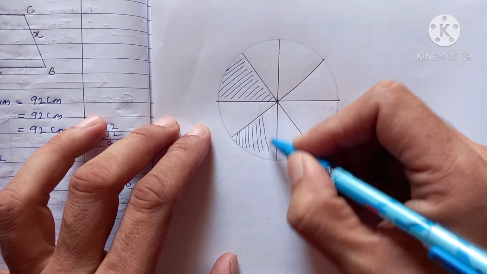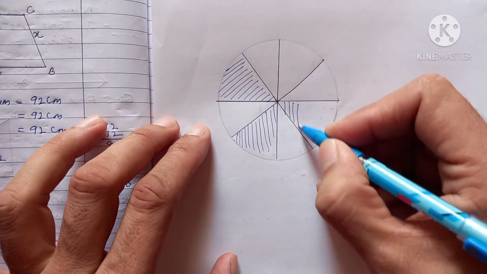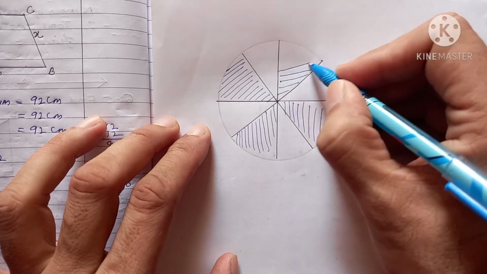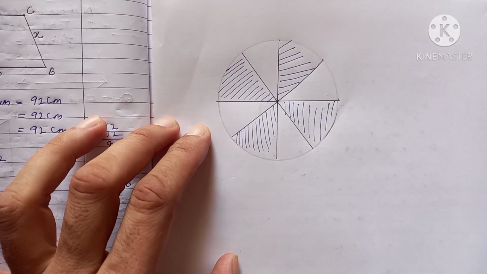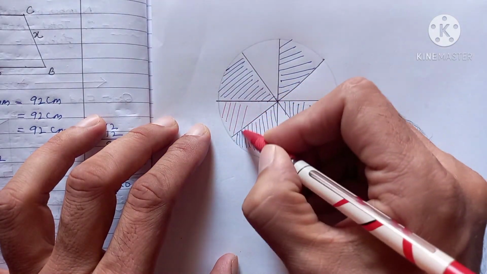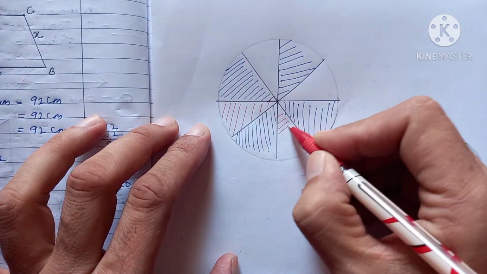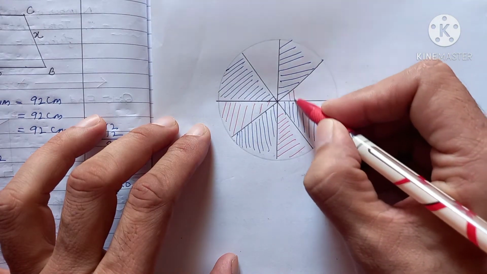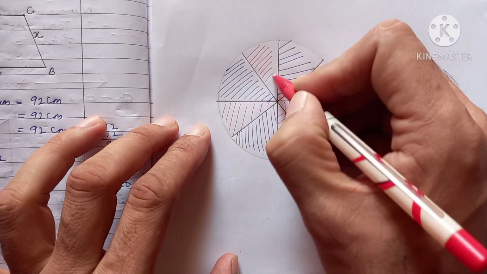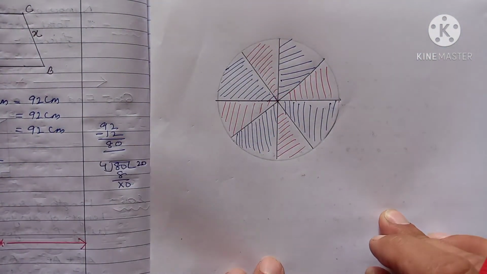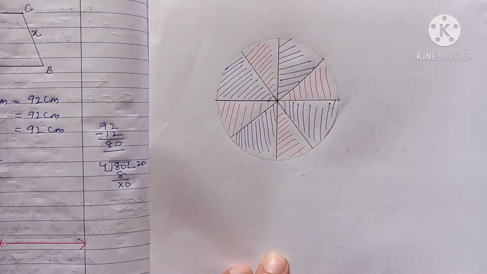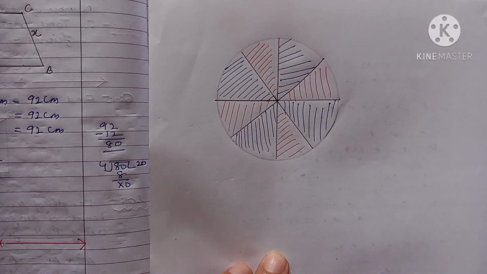So here we have 8 sectors. 1, 2, 3 and 4, these 4 I color with blue, and the other 4, 1, 2, 3 and 4, these other 4 with red color. Now what will we do? We will cut these sectors and arrange them in this way.